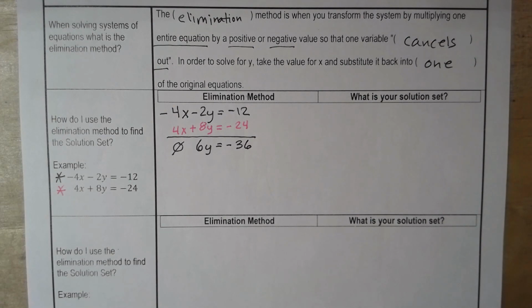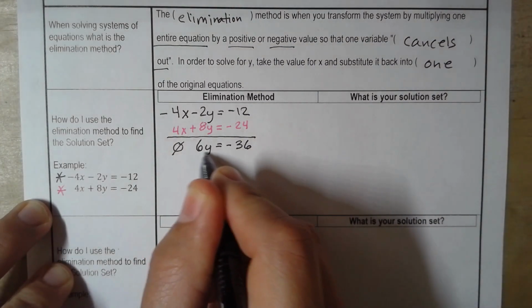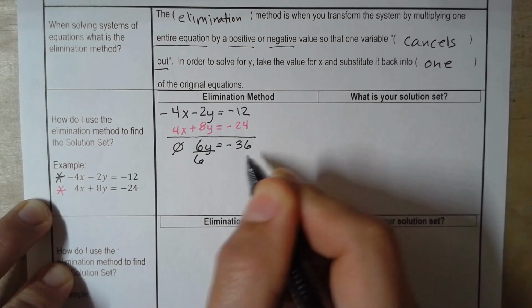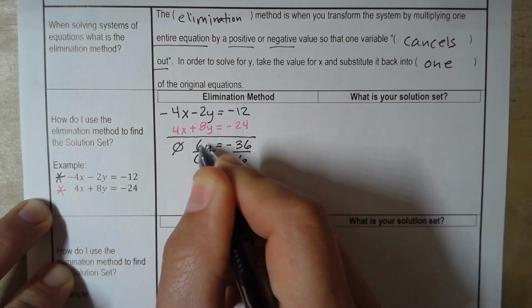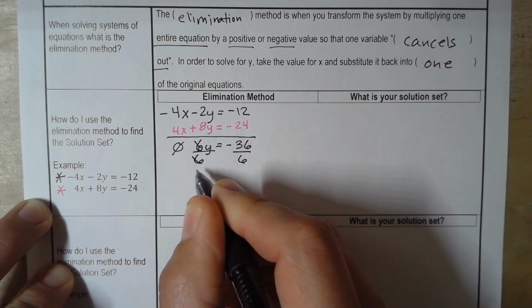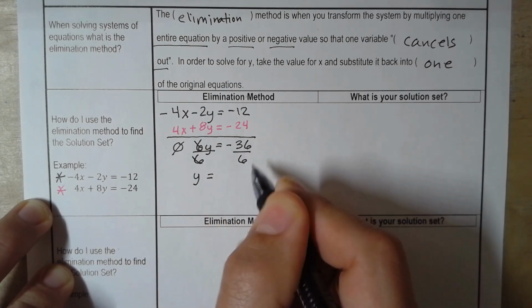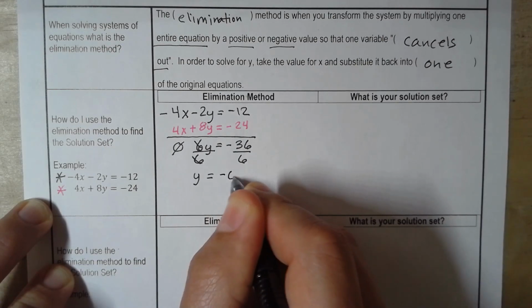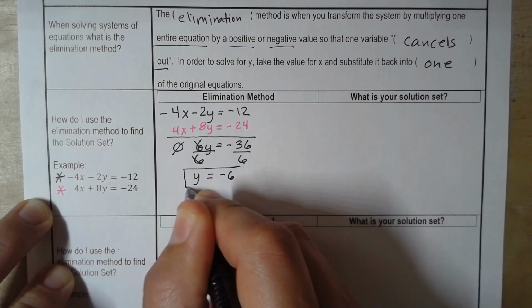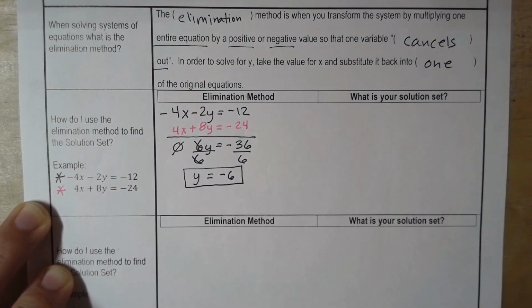So now that I got that, I'm going to treat it just like a regular one-step equation, right? We need to isolate the variable y. So in order to isolate it, I'm going to divide both sides by its coefficient of 6. 6 goes into 6 one time. That leaves me with just y. And negative 36 divided by positive 6 will leave me with a negative 6. And we have solved the first part of our system of equations. We know that our value is actually negative 6.